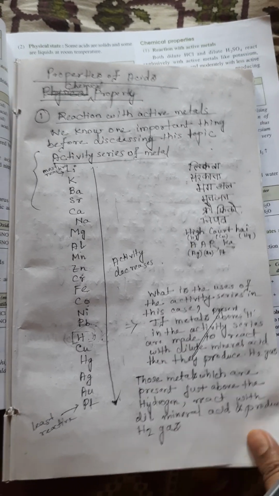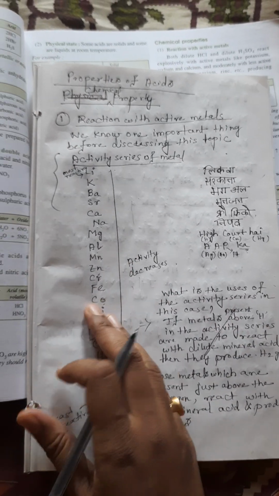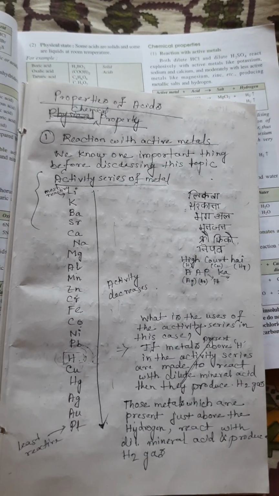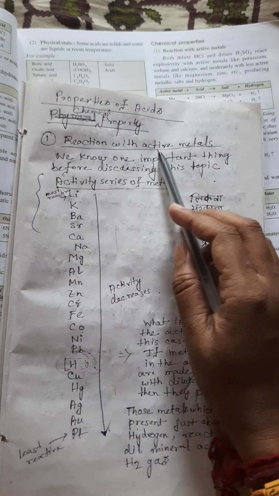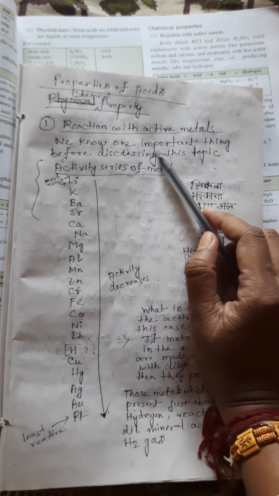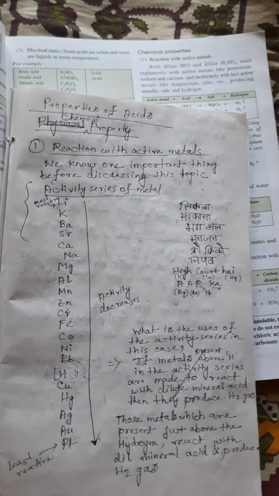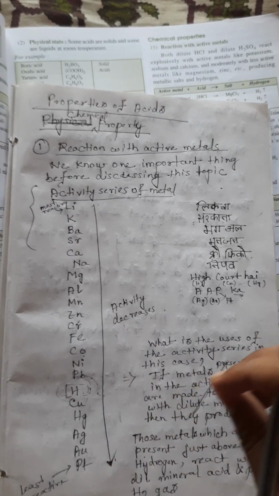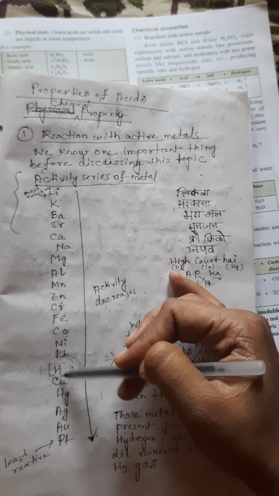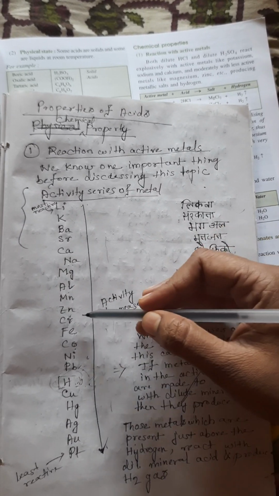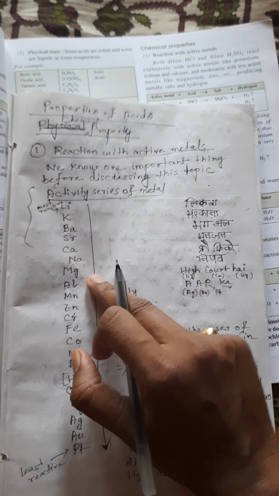Now next, what is the use of this activity series in the topic of reaction with active metals? We must find out which metals are more active and which are inactive. Those metals which are present just above hydrogen, from lithium to lead, react with dilute mineral acid and produce hydrogen gas.